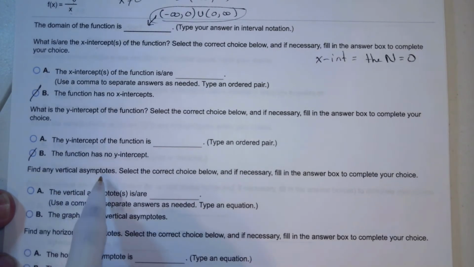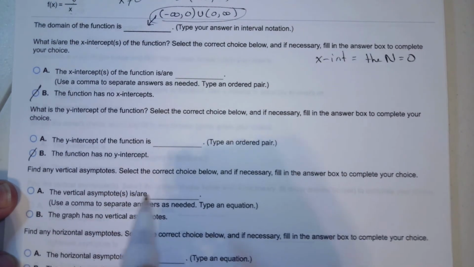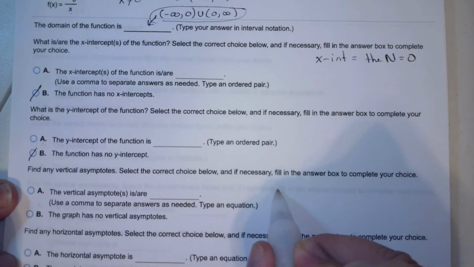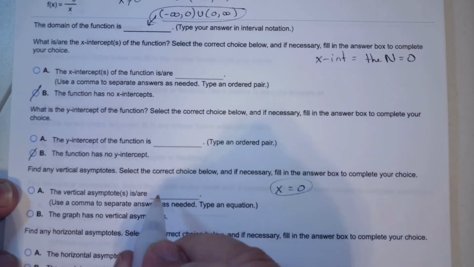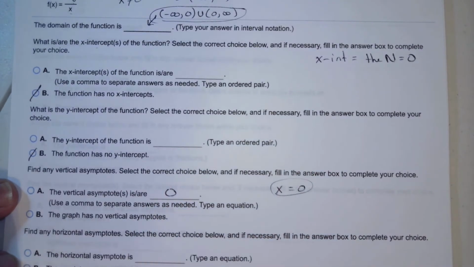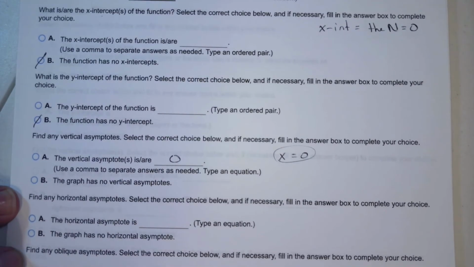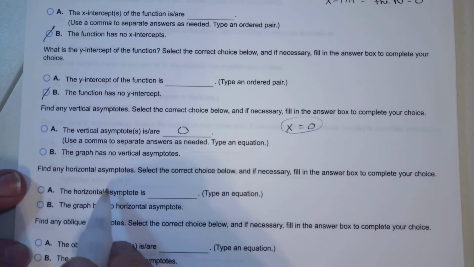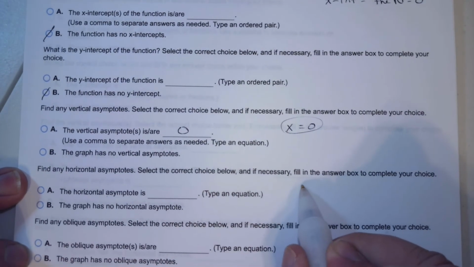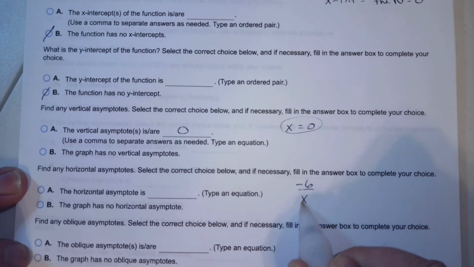Find the vertical asymptote. The vertical asymptote is where the bottom is equal to 0. So since it's x, set that equal to 0, there's a vertical asymptote. Find the horizontal asymptote. Since our function is negative 6 over x, there's more x's on the bottom.